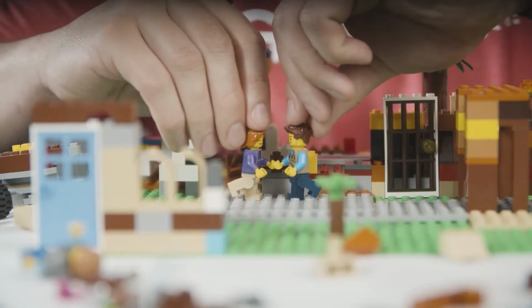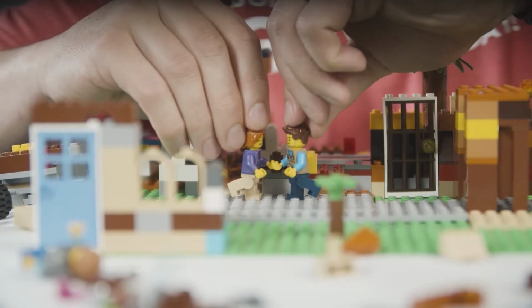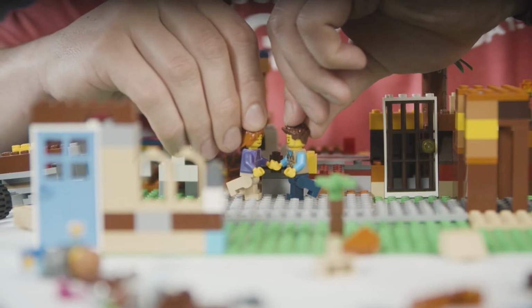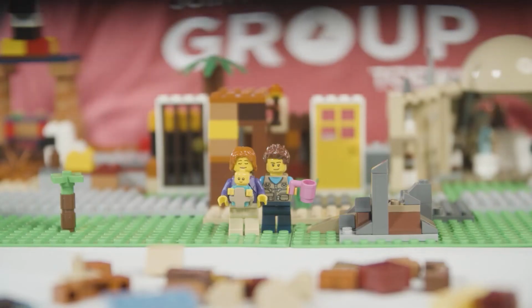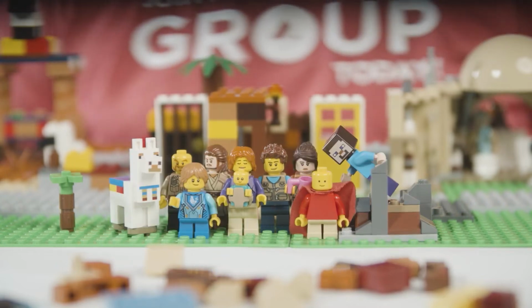Ended up liking each other. Hey there, you look like a million blocks. I like you. Got married, started families, and were now called the Samaritans.